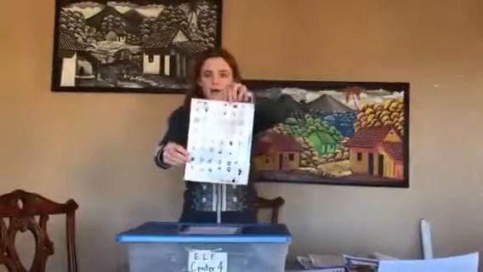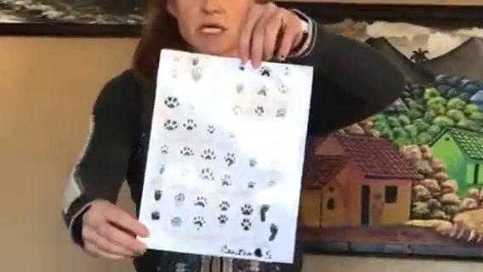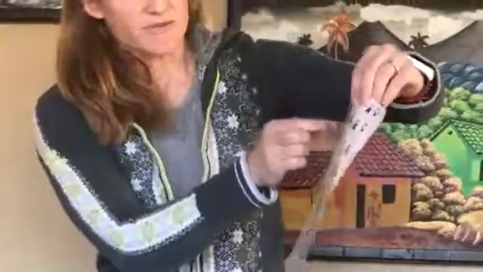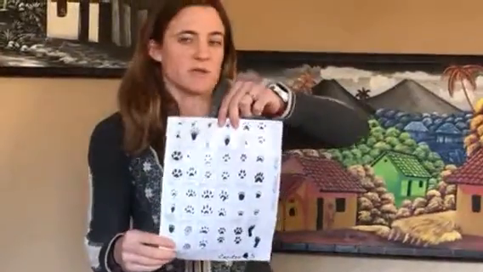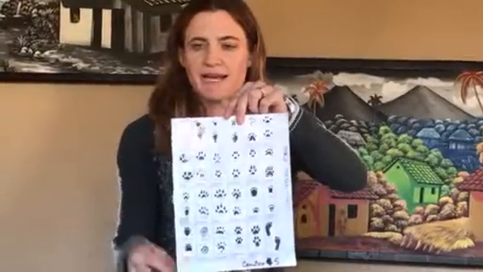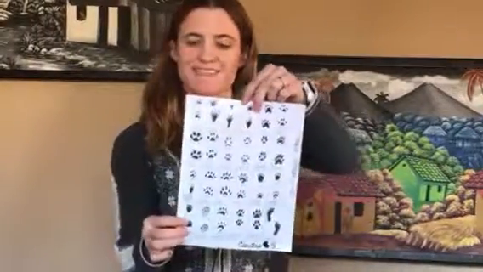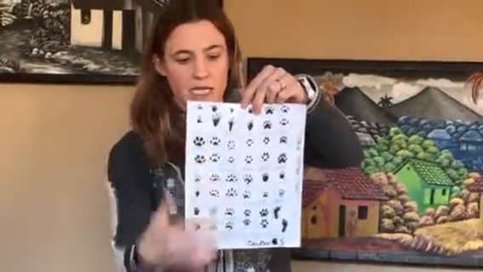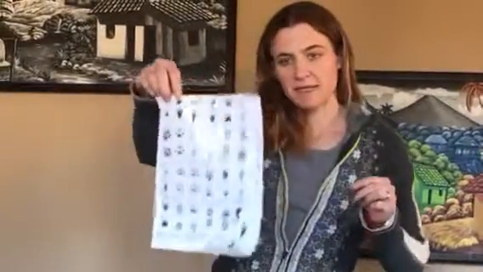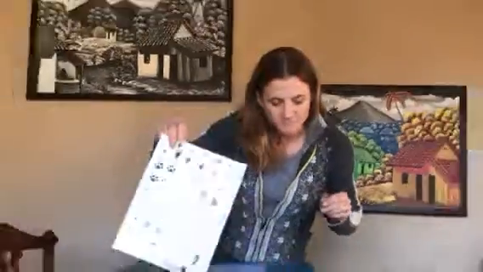So for your reference, there's a track pattern chart so that students can see all the different tracks. It also gives some size, so you can talk about, using some rulers from the classroom, the difference in sizes between a coyote and a skunk or something like that. So this is a good reference for you.